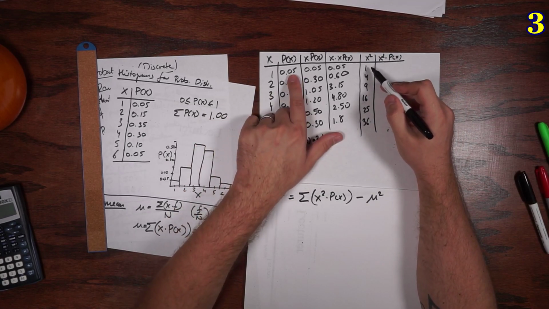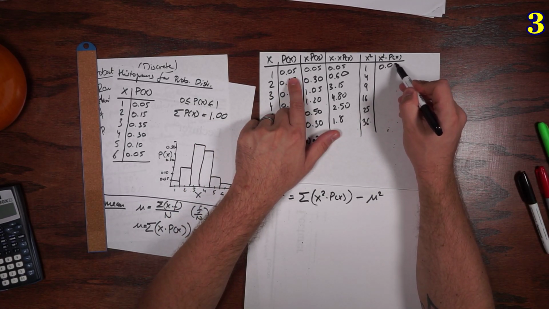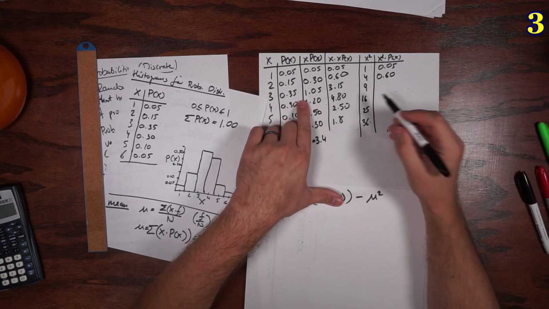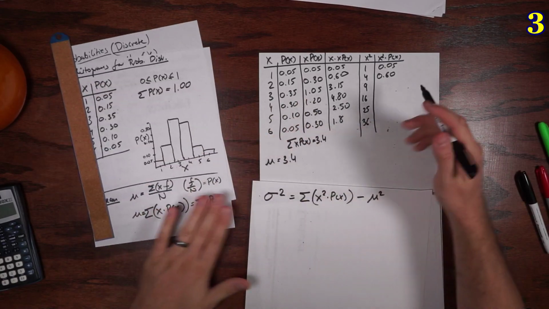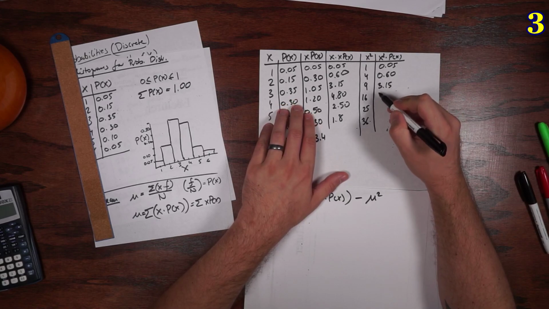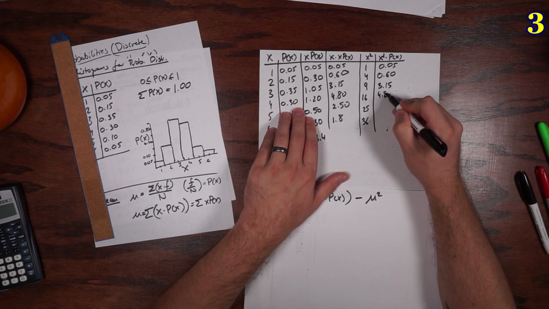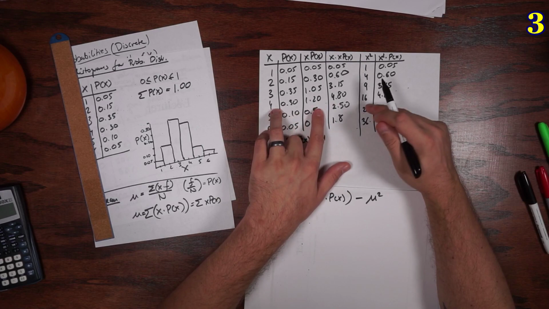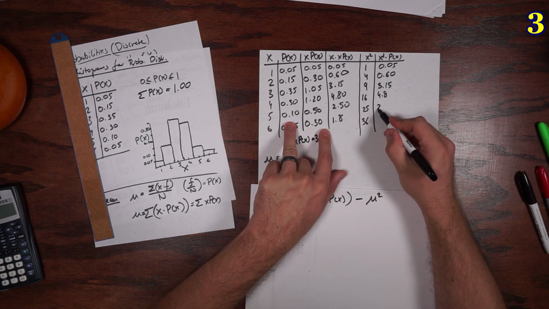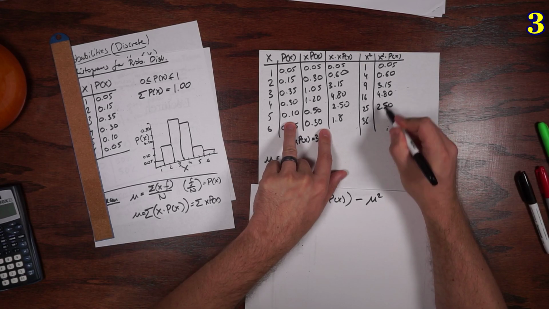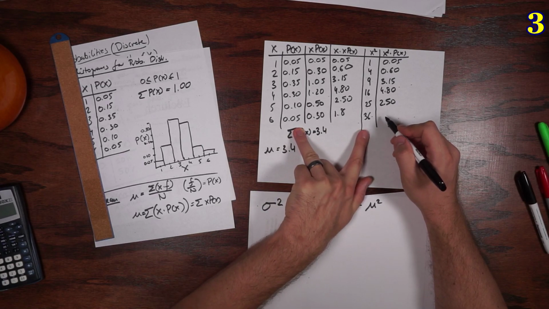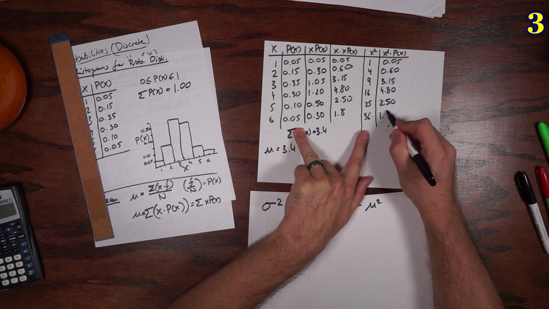And then x squared times p of x is 0.05, 0.60, 3.15, 4.8, right, 16 times 0.3, 2.50, and the last one is 1.80.